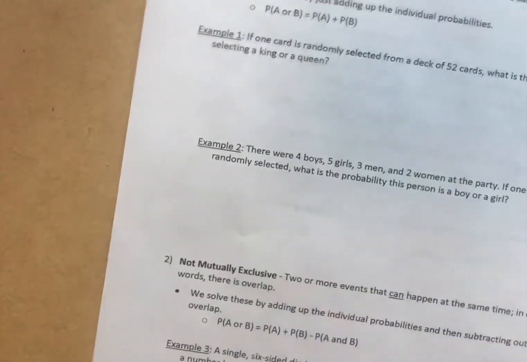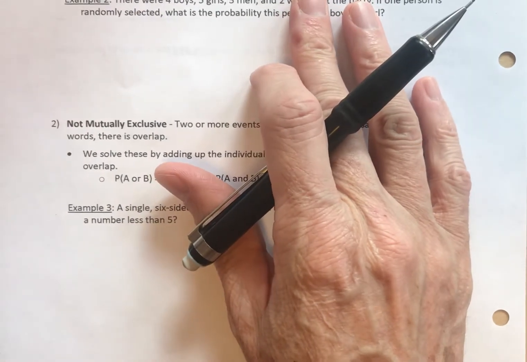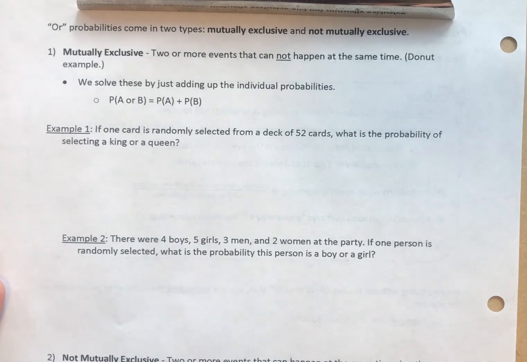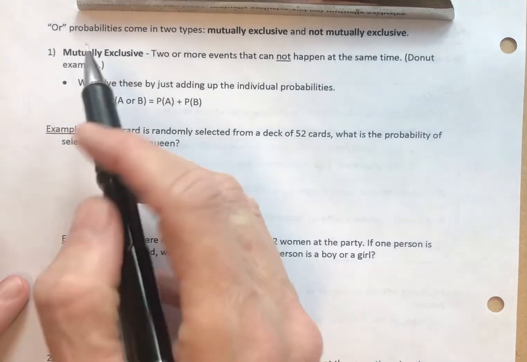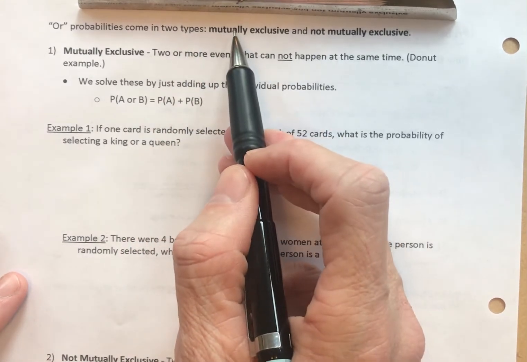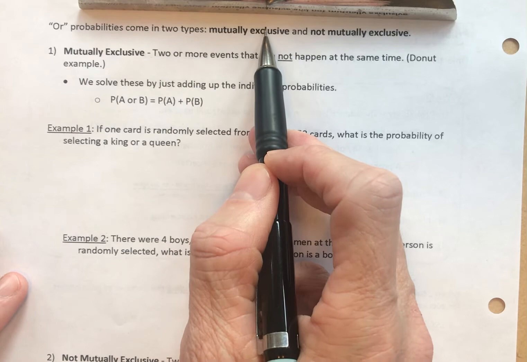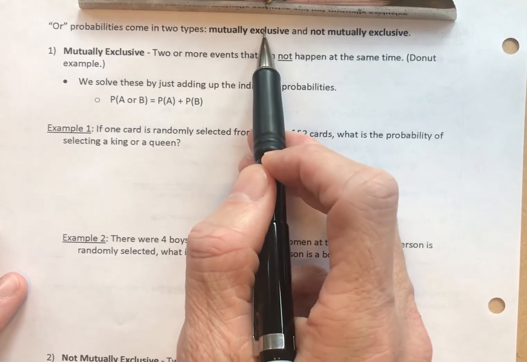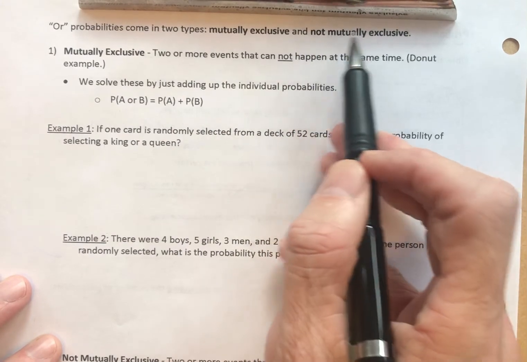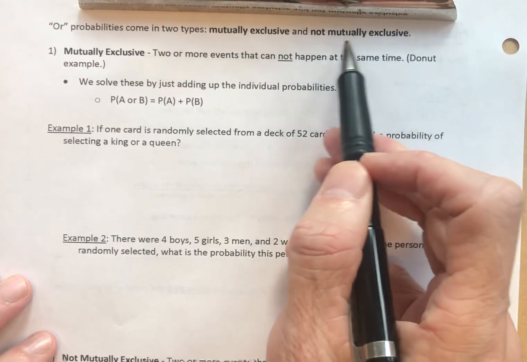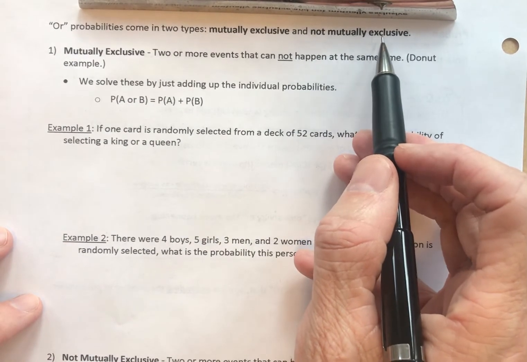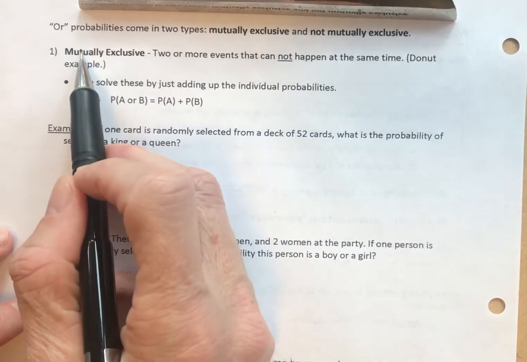Okay, let's take a look at the 2 different possibilities as to how this works. Okay, I think you can see that. So OR probabilities come in 2 types. The first type is mutually exclusive. In other words, the 2 things have nothing to do with each other. And the second type is they're not mutually exclusive, which means the 2 things have something to do with each other. You have an overlap. Let's take a look first at mutually exclusive.